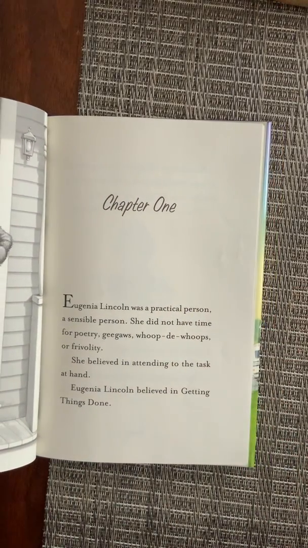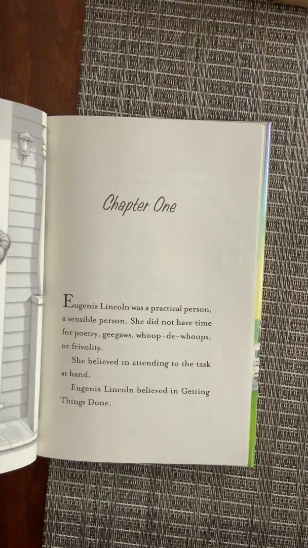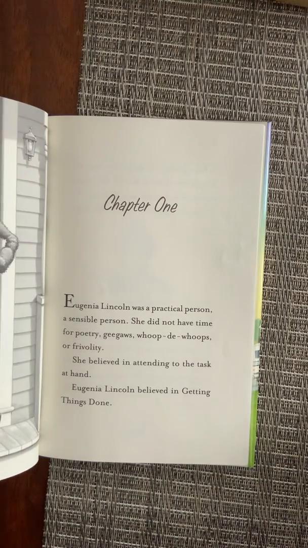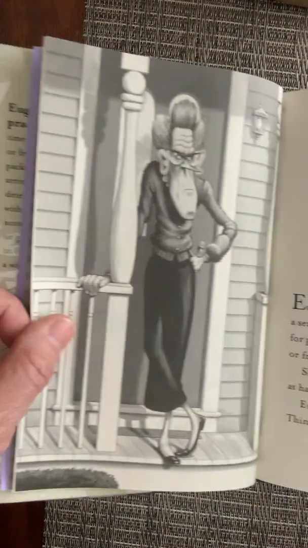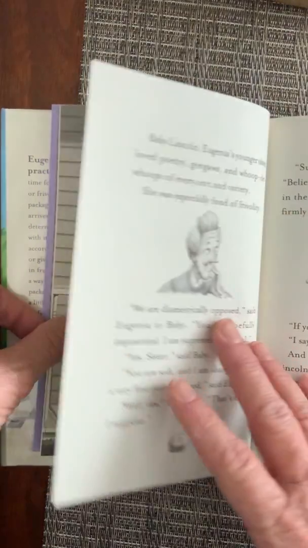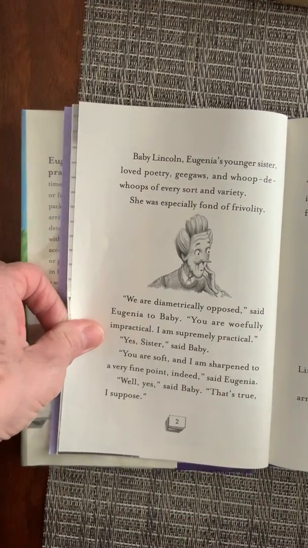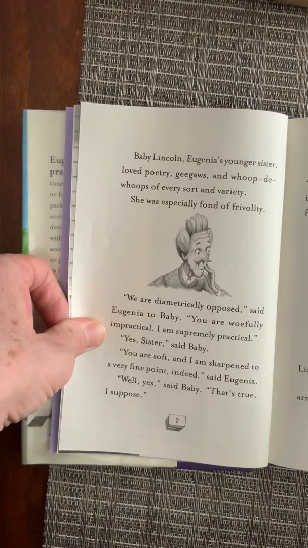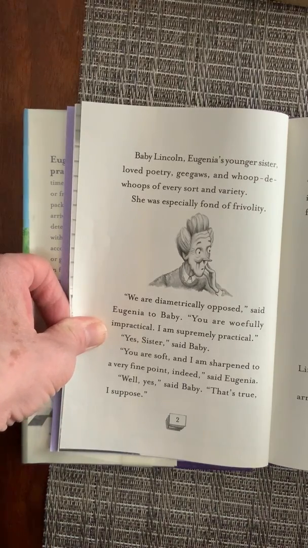Chapter 1. Eugenia Lincoln was a practical person, a sensible person. She did not have time for poetry, gewgaws, whoop-de-whoops, or frivolity. She believed in attending to the task at hand. Eugenia Lincoln believed in getting things done. Baby Lincoln, Eugenia's younger sister, loved poetry, gewgaws, and whoop-de-whoops of every sort and variety. She was especially fond of frivolity.